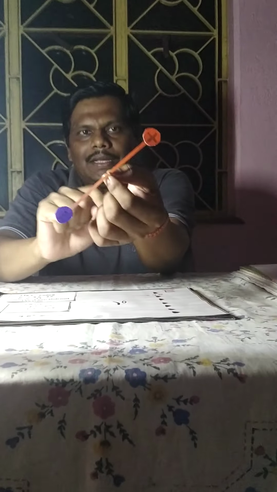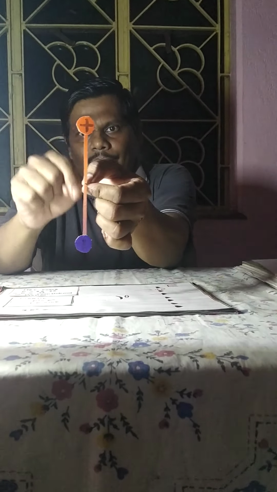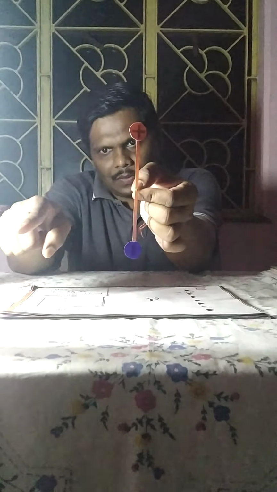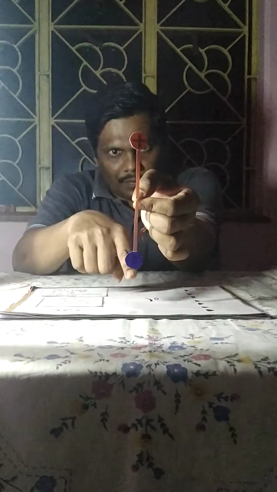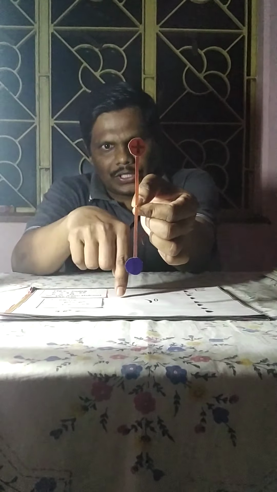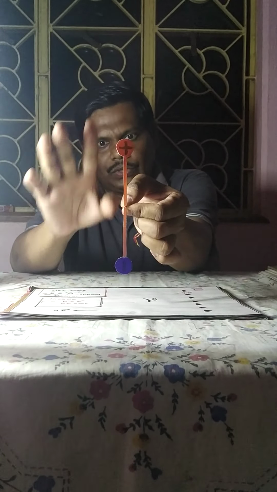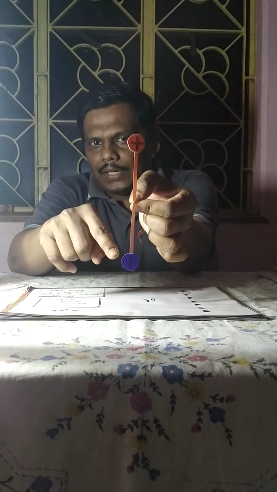a position or orientation where the dipole will possess minimum energy. When this dipole is placed in an electric field, the additional energy possessed by this charge will be equal to this charge multiplied by V, and the additional energy possessed by the other charge will be equal to that charge multiplied by its potential. Now if both of them are on an equipotential surface, then the net work done or net energy will be equal to 0, because Q into V and minus Q into V will be 0. Then what is this condition?